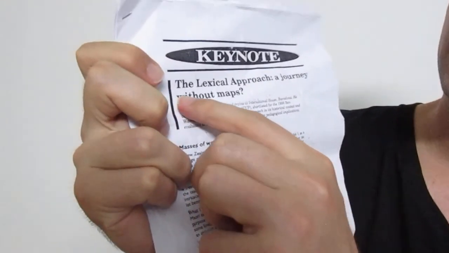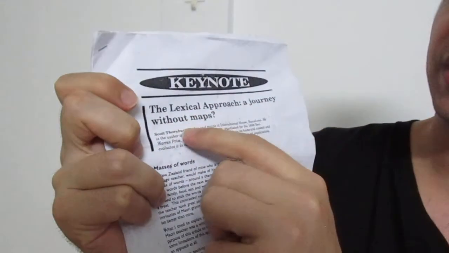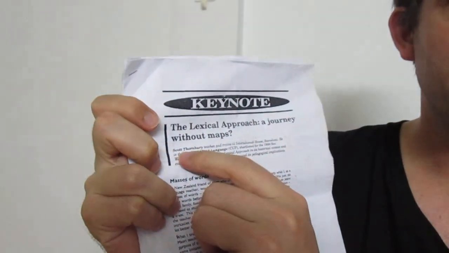Although, actually, let me talk about another thing here. There is an interesting article, which if you're reading these books I recommend you look up, called The Lexical Approach: A Journey Without Maps by Scott Thornbury, which is a critique of the lexical approach. It's mainly focused on these 2 books and also an article Michael Lewis wrote in 1996, which I've not read.